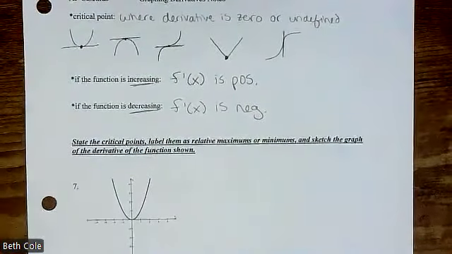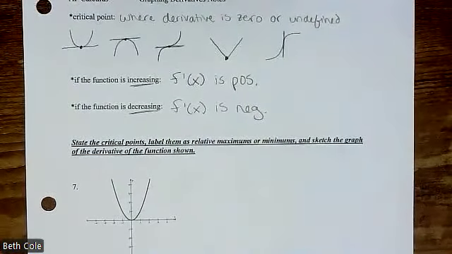So I like to color code the positives and the negatives, but you need to be really careful about mixing up the words increasing, decreasing, and positive, negative, because they mean two different things. Okay, they go together and they're related, but they mean two different things.